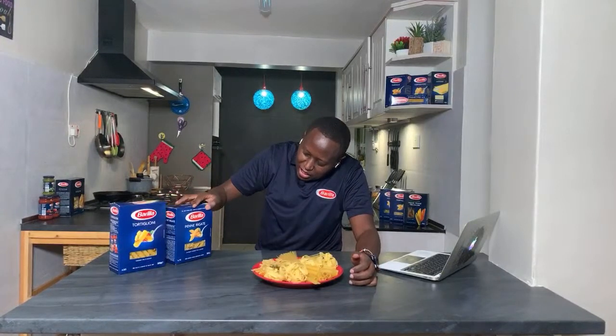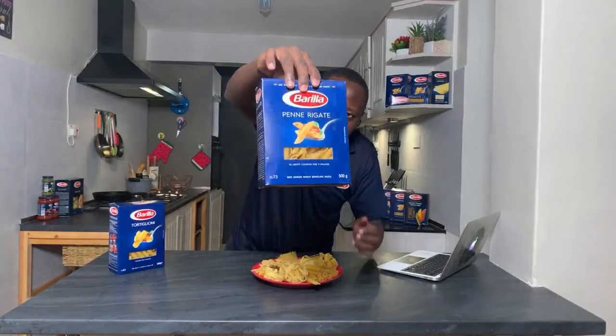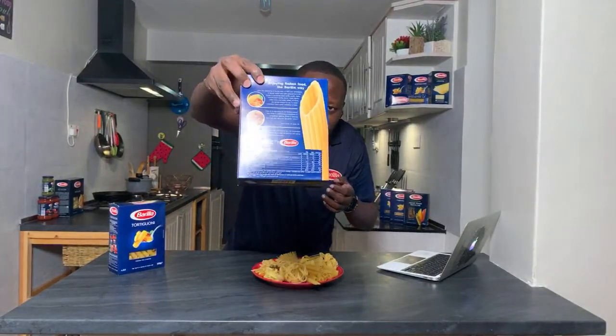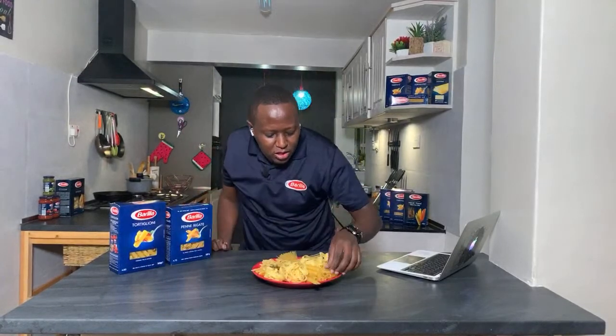Penne, I think, is something a lot of people know because it's popular. It's the one that has a hole and has lines. I don't know if you can see from this pack. Or let me show you from this one. They have different types. Now, this one is round, it's carved a little bit, it's its own shape, and that's called tortiglione. Don't worry about the name.